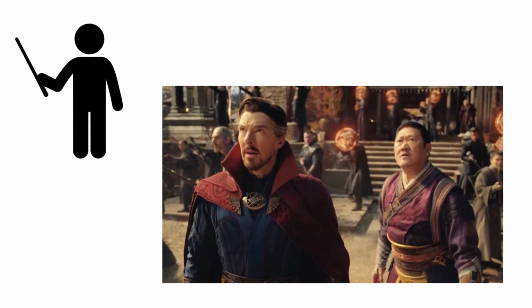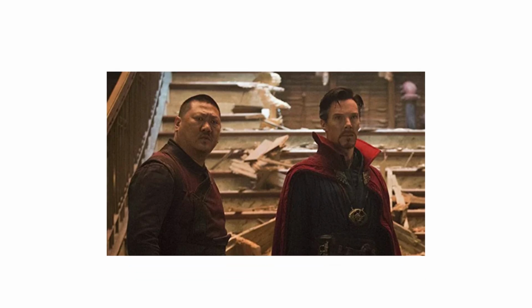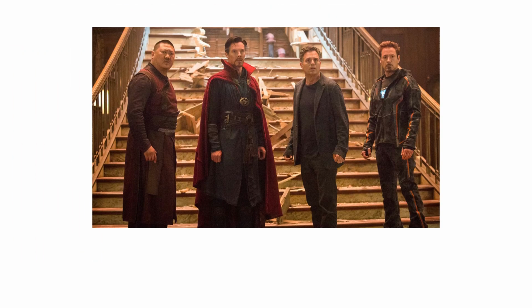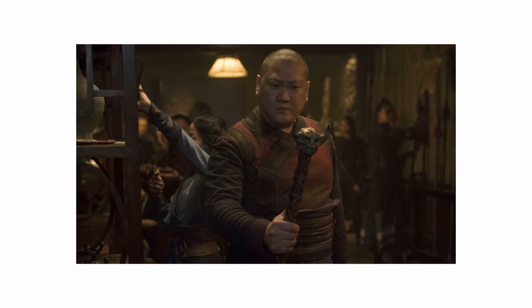Secondly, Strange was lucky to encounter mentors. First the Ancient One, then Wong, who didn't coddle his arrogance but confronted it. Many villains have no such guardrails. Strange's mentors modeled both discipline and moral boundaries, even if they themselves were imperfect.